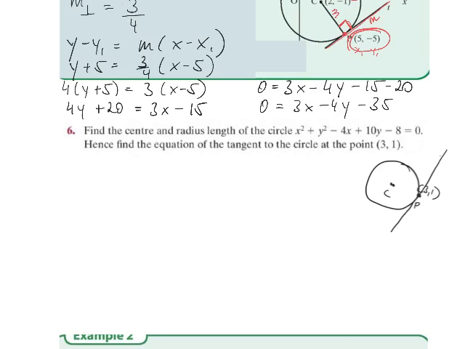So first of all, we find the center. We have here our 2g, and this is our 2f. That gives us a g of minus 2, and an f of 5. Remember, this is 2g and this is 2f. And our center is minus g, minus f, which then gives us a center of 2, minus 5. So this center is now 2, minus 5.